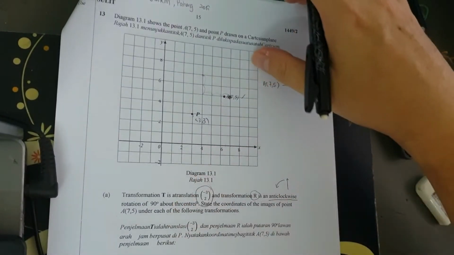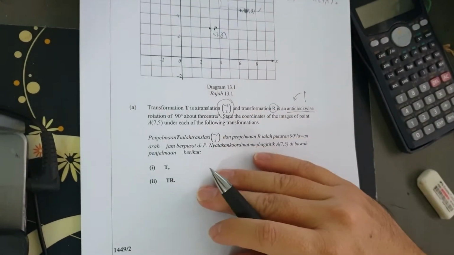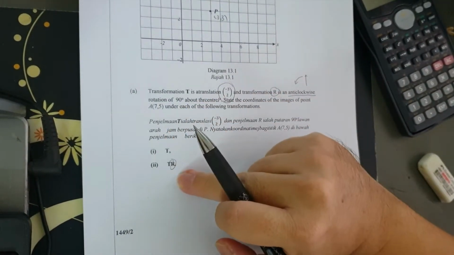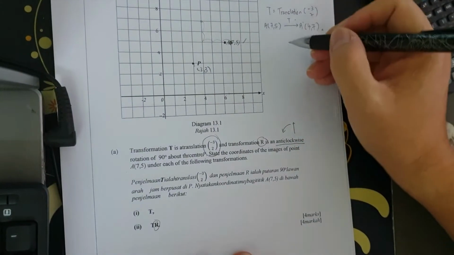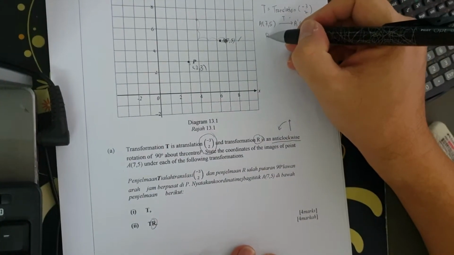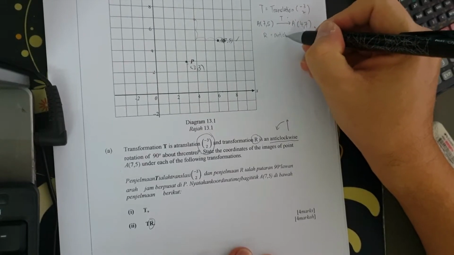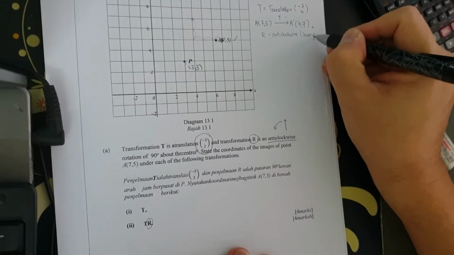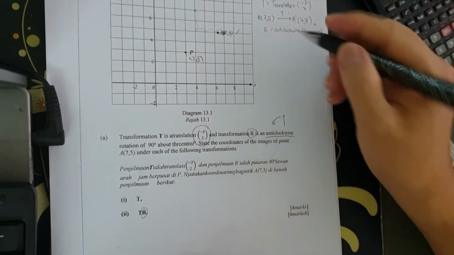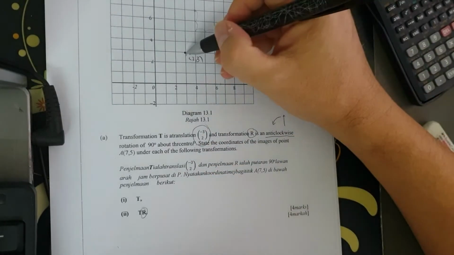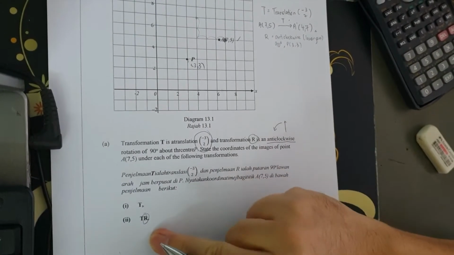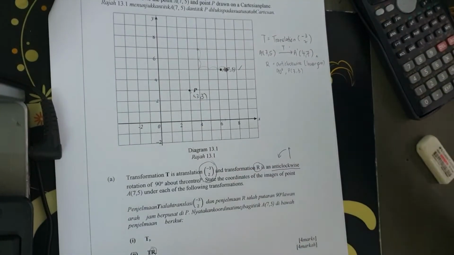Okay, the second one for transformation, you have T and R. Please make sure that you do your R first. Okay, do your R, then only your T. R dulu, kemudian baru T. Okay, so your R is anti-clockwise, ataupun lawan jam, and then rotation 90 degrees at a point P, which is at (3, 3). Okay, so first I do R first. So R is a rotation.